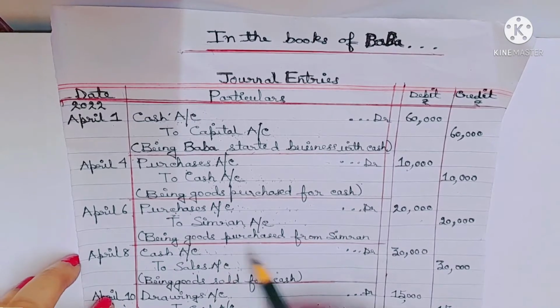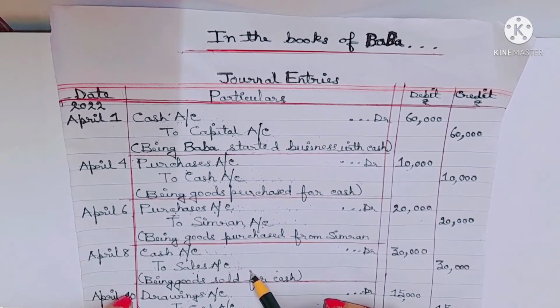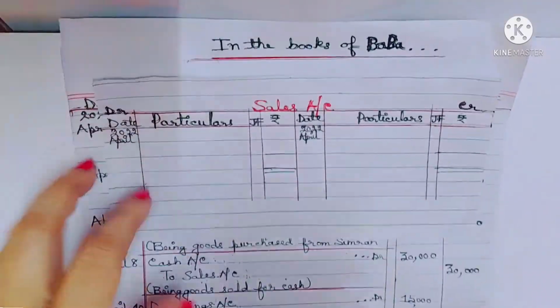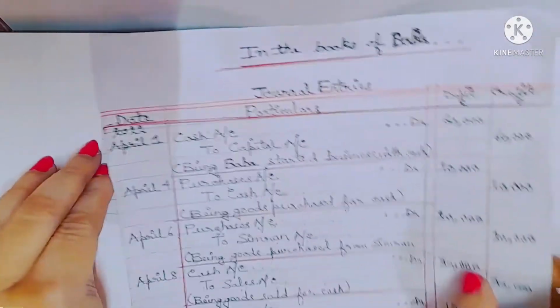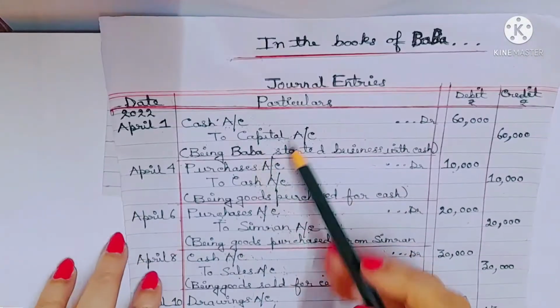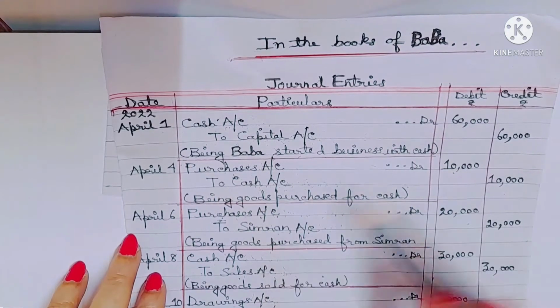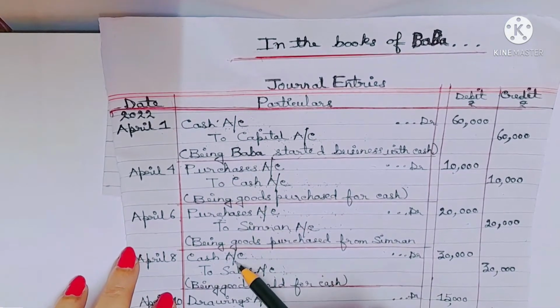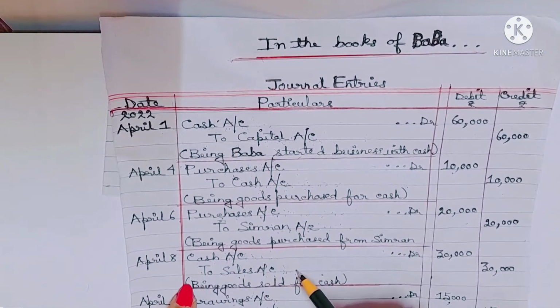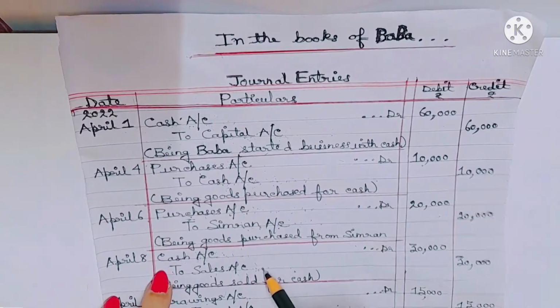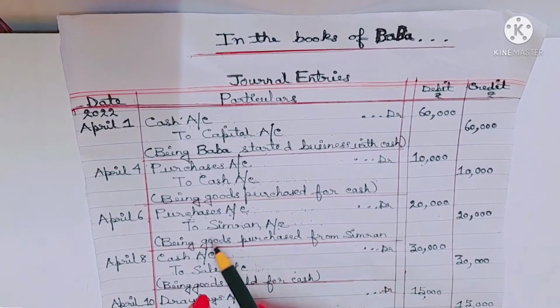ক্যাশ অ্যাকাউন্ট হয়ে গেছে, সেলস অ্যাকাউন্ট। লেটস ডু সেলস অ্যাকাউন্ট নাও। ক্যাশ অ্যাকাউন্ট, ক্যাপিটাল অ্যাকাউন্ট হয়ে গেছে ফার্স্ট ট্রানজাকশন। পারচেস টু ক্যাশ নেই, সেলস। পারচেস সিমরান নেই, ক্যাশ টু সেলস on 8th April. Sales is on the credit side. See, sales is on the credit side, 30,000. So cash account will appear on the credit side as well on 8th April.